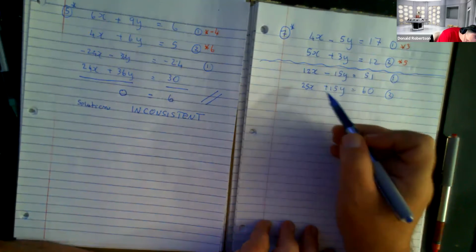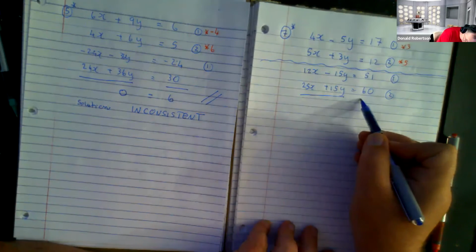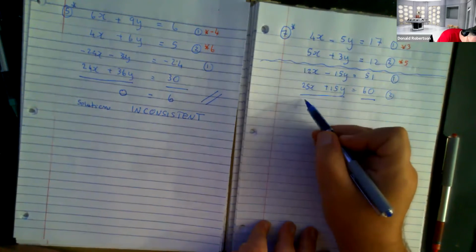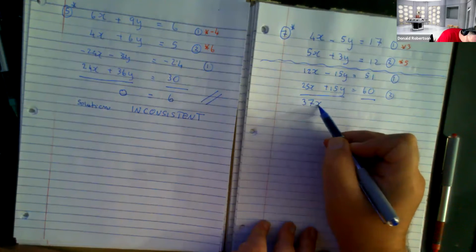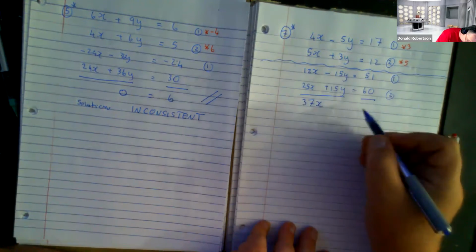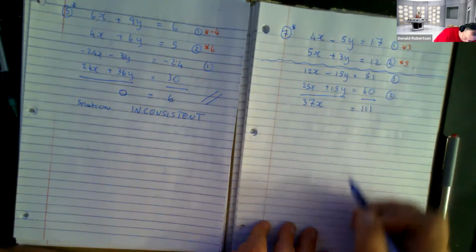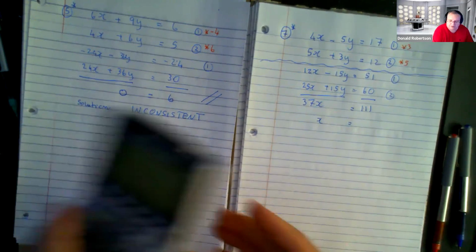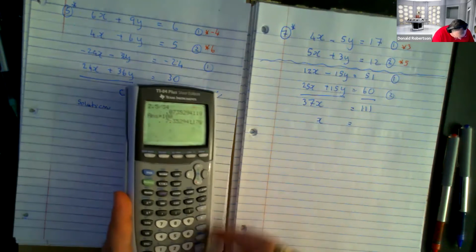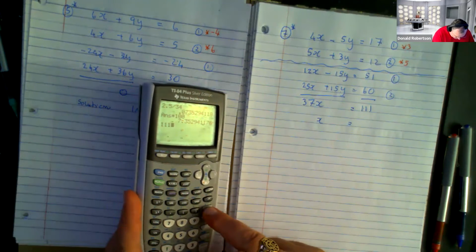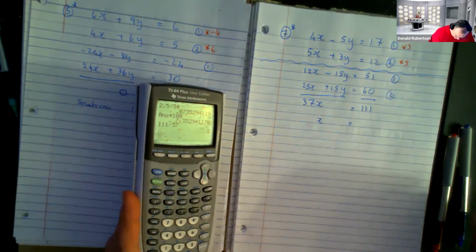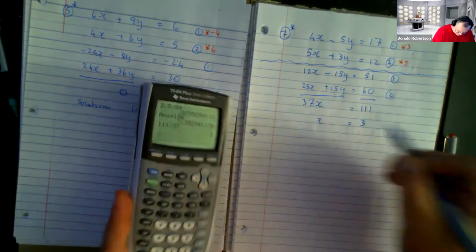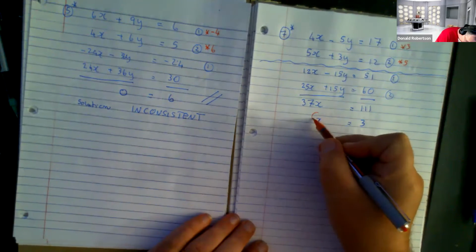Now, in this format, we've got the same number of y's, but 1 plus and 1 minus. Once you can get that shape, you can now add these together. You get 37x. These two get you 0, they cancel each other out. And these get you 111. And then I would divide both sides by 37. And I'm hoping that that comes out as a nice number, which I'm pretty sure it will. 111 divided by 37, and yeah, you get 3. So we have half the answer.